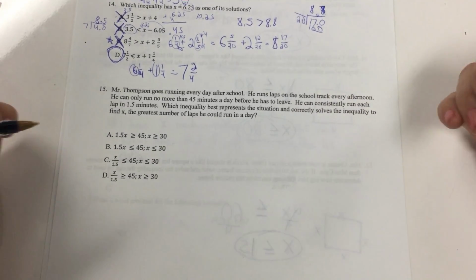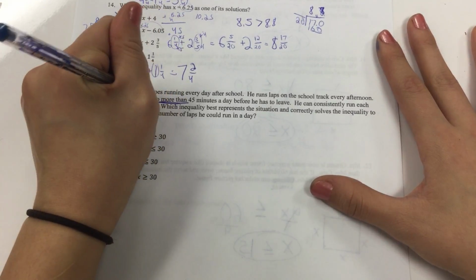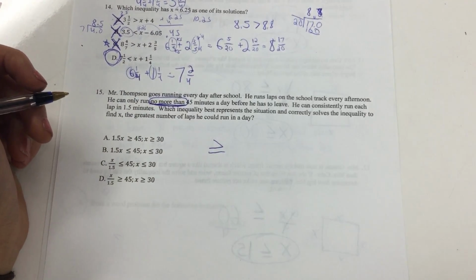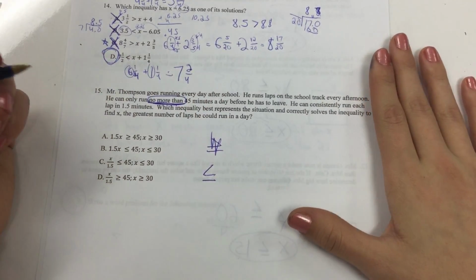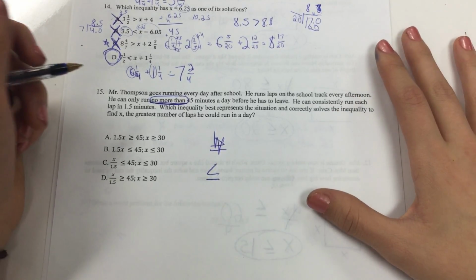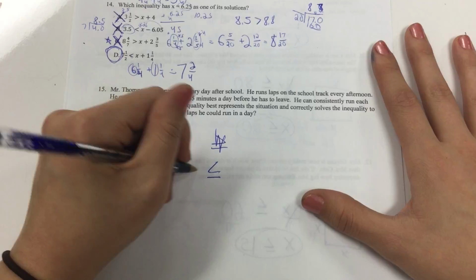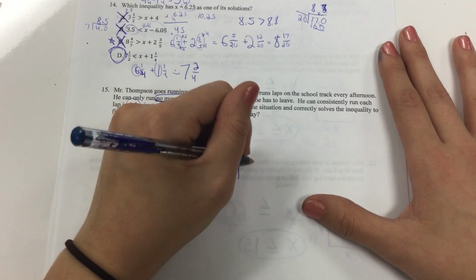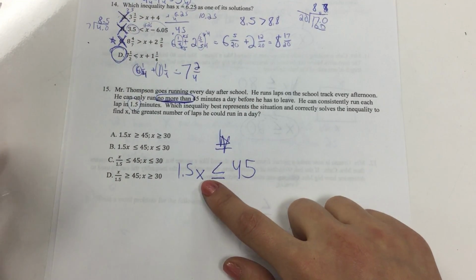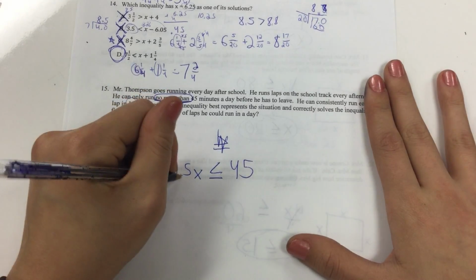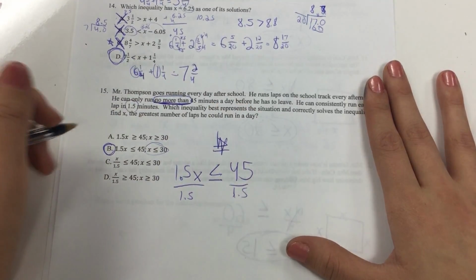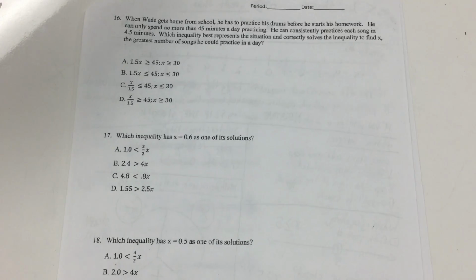Let's look at this. When Mr. Thompson goes running every day after school, he can run no more than. I know no more than means it's less than. Oops, sorry, I wrote the wrong one. Less than. And so he knows that he can run each lap in 1.5 minutes. And he can run no more than this. So honestly, we just got our answer just by setting it up. If you really didn't know, you can always double check by dividing both sides by 1.5. But either way, we got our answer. It should be B.